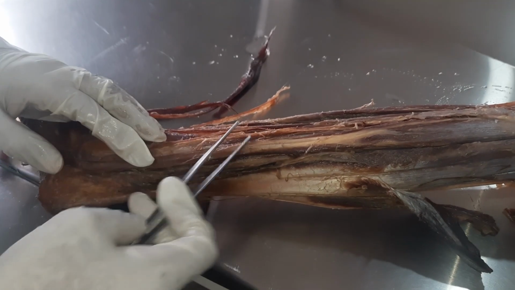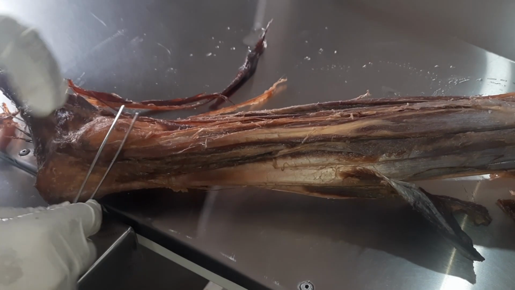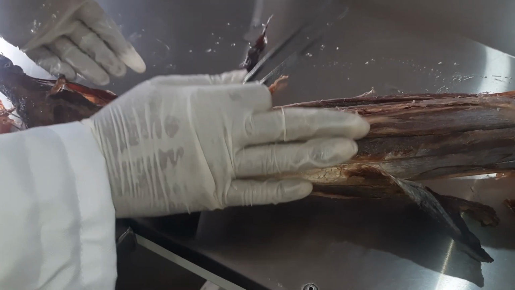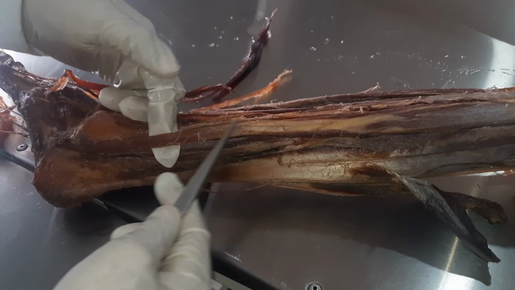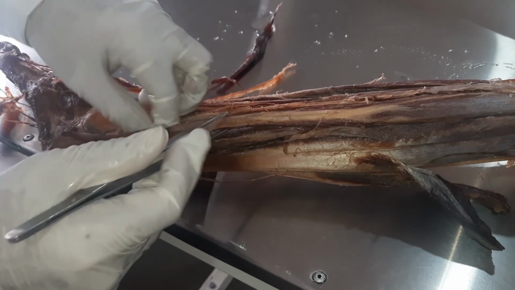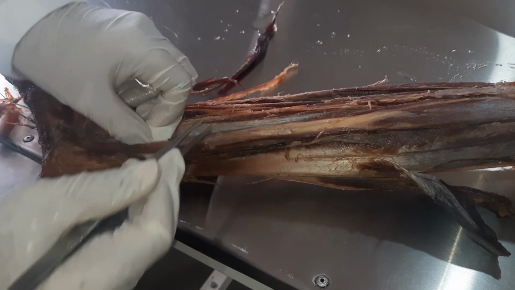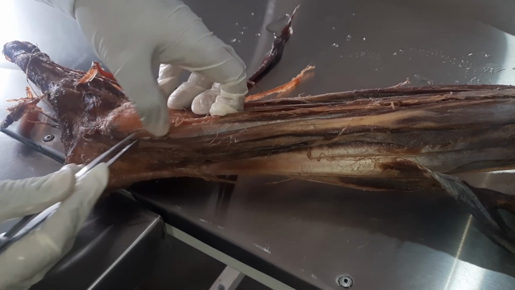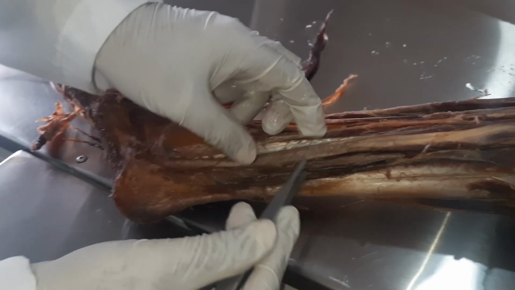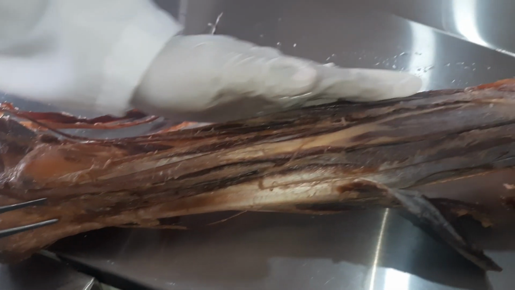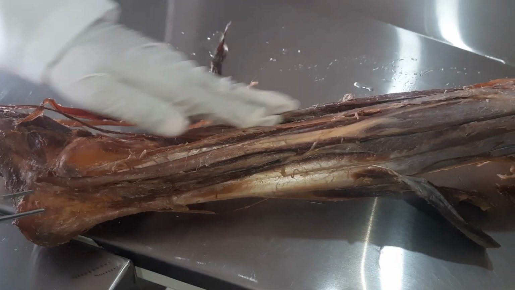Another specimen, superior, inferior, medial, lateral. Now this muscle here is peroneus longus and this is peroneus brevis. These two muscles are going below the lateral malleolus. And this area is the anterior compartment.